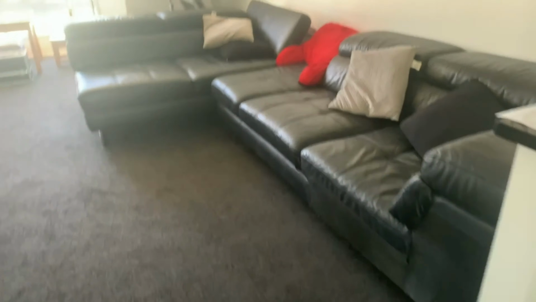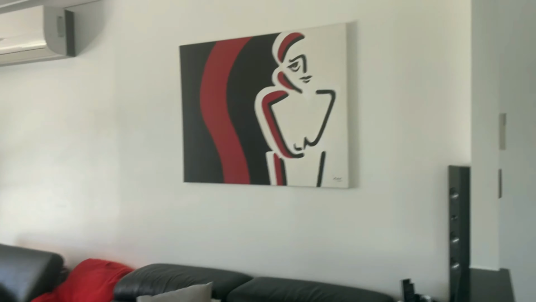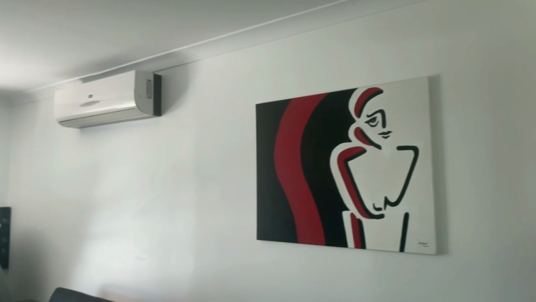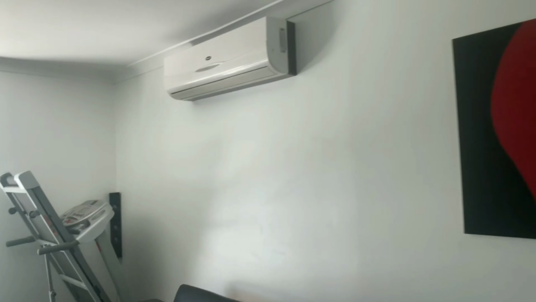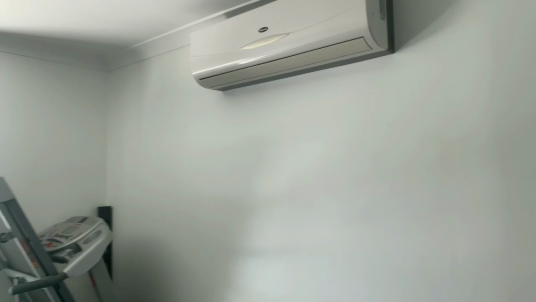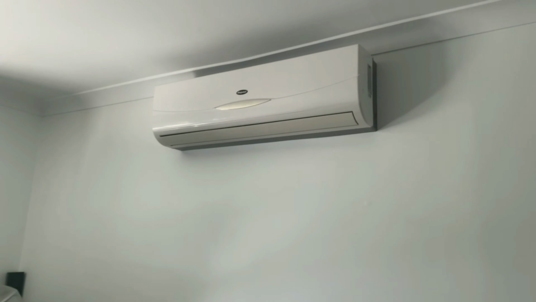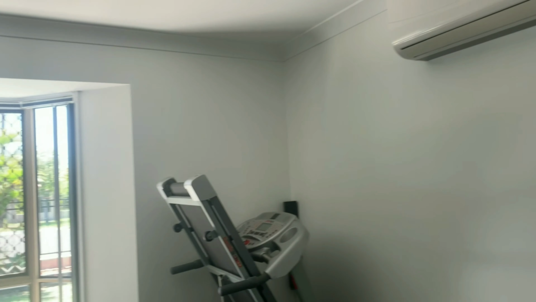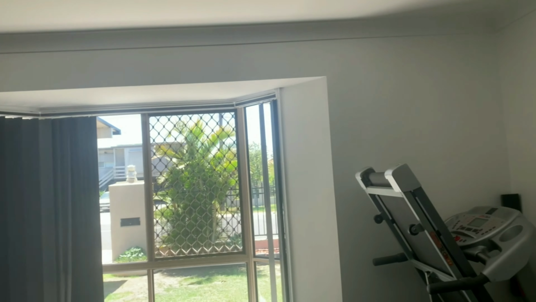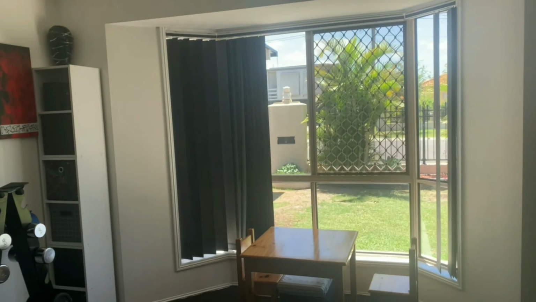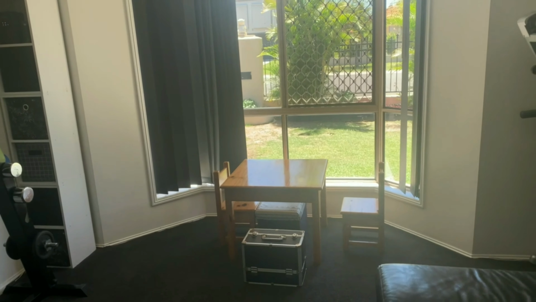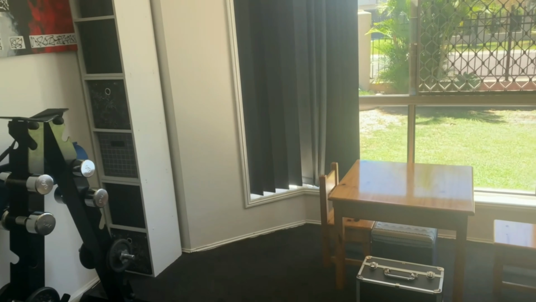The lounge room, no real issues here. Have to check, make sure with the tenant that there's no issues with the aircon, although no issues have been reported. Everything else, as far as the property goes, seems to be quite good in this area.